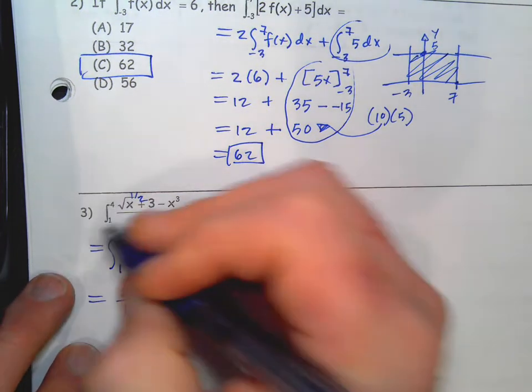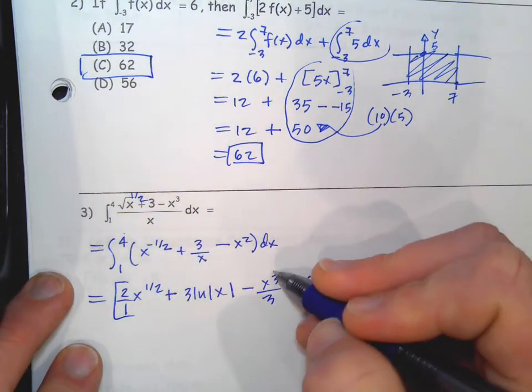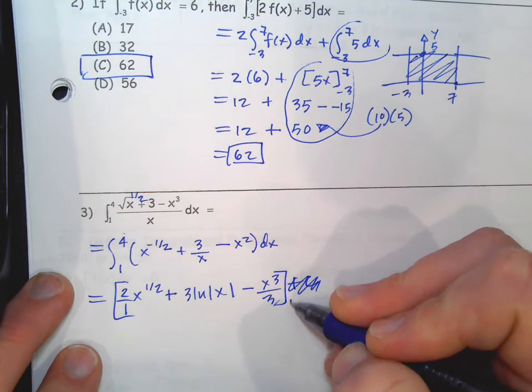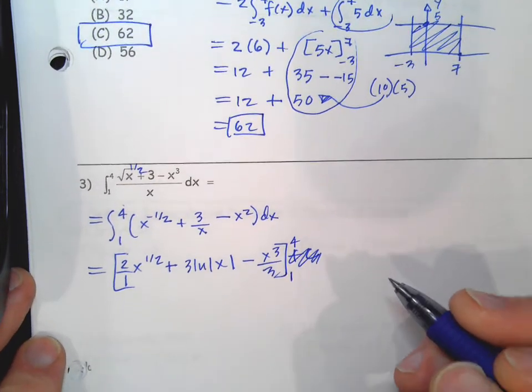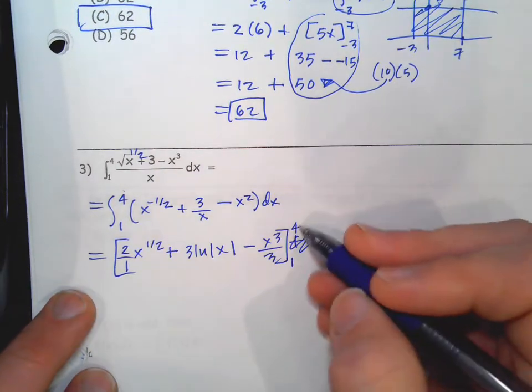Okay, well, actually, this is a definite integral, so we don't need the plus c. I mean, you could write it. It's not that it's not there. It's just that it always cancels out, so we usually don't write it. But with a definite integral, we've got to plug limits in.